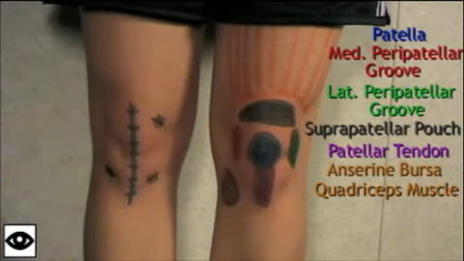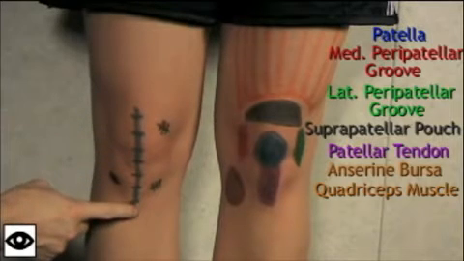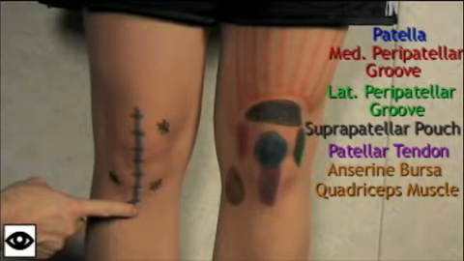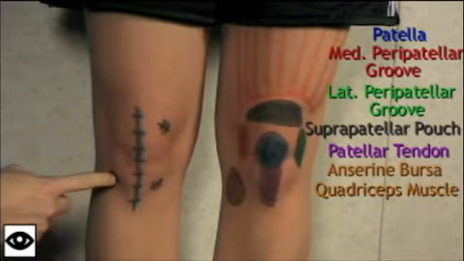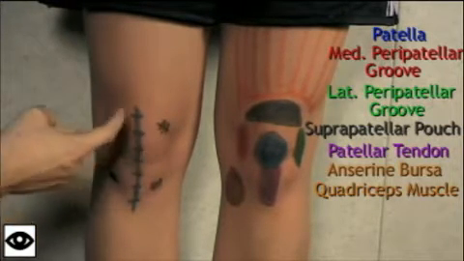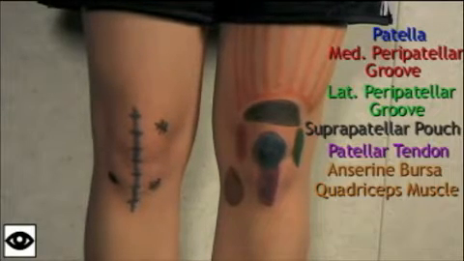Now when you're looking at the knee, the first thing you want to look at is scars. A midline joint incision is compatible with a total knee replacement. These smaller scars around the knee are commonly seen after arthroscopic surgery.